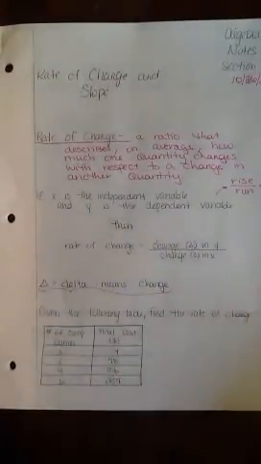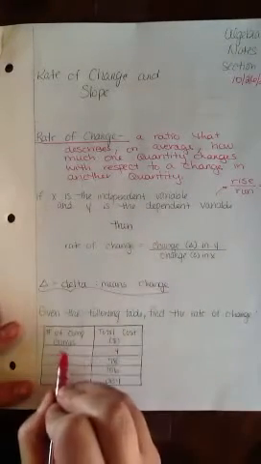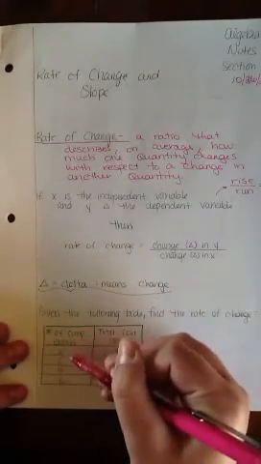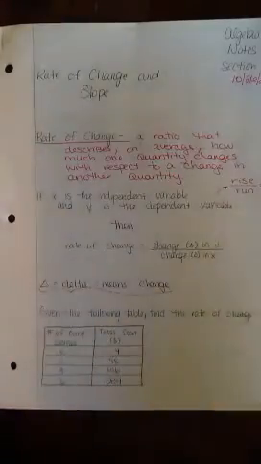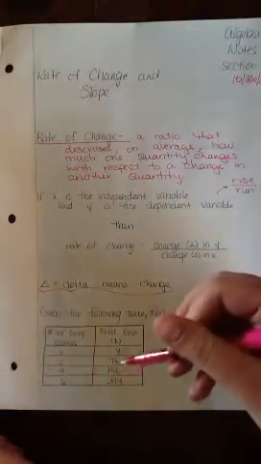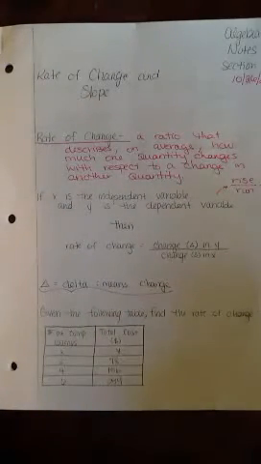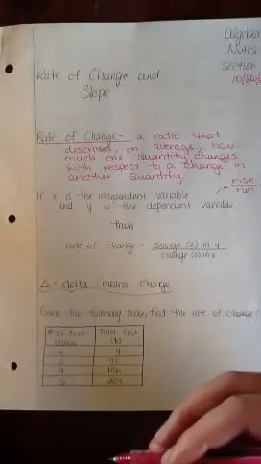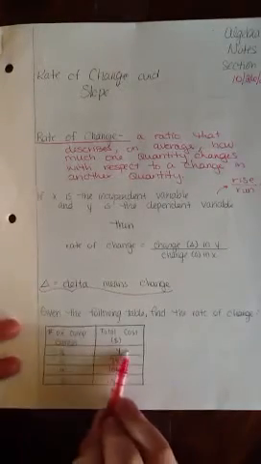Okay. Given the following table, find the rate of change. So we have number of computer games and total cost in dollars. We called the number of computer games X and total cost Y. That makes sense because independent variable is something that nothing else controls, whereas Y depends on X. The total cost when you go to a store to buy video games is going to depend on how many games you buy. So that's why number of computer games is X and total cost is Y.